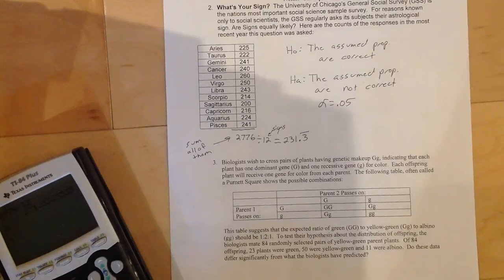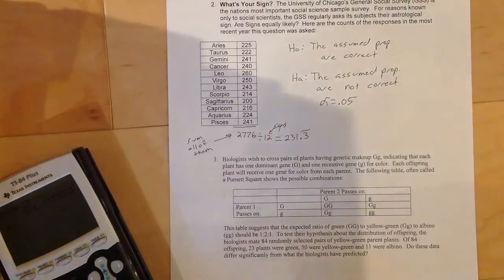Now, instead of making you watch me type this in, I'm going to stop this video here, type the data into the calculator, and then we'll pick it up when I come back, and finish the last problem too.